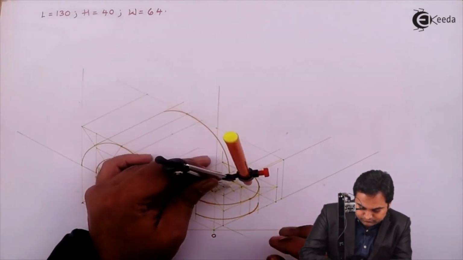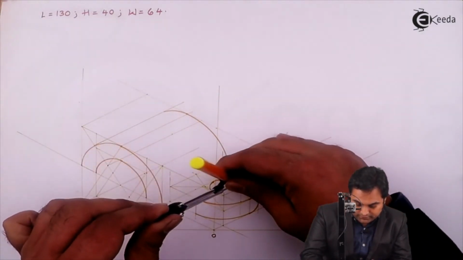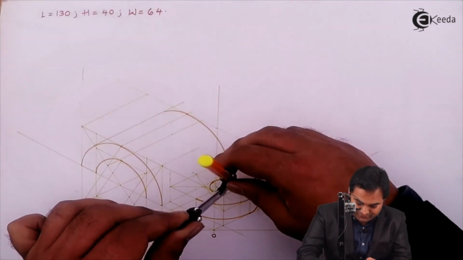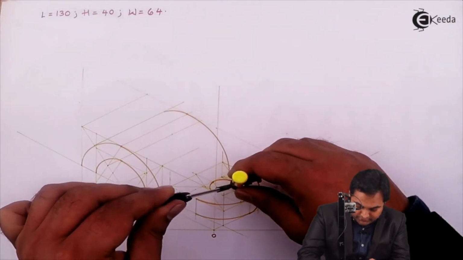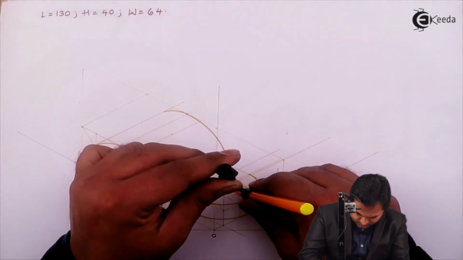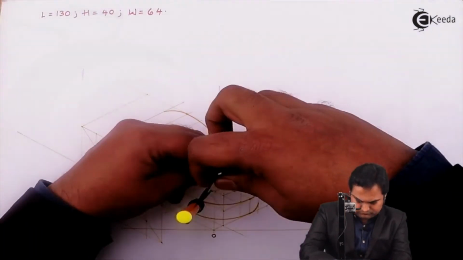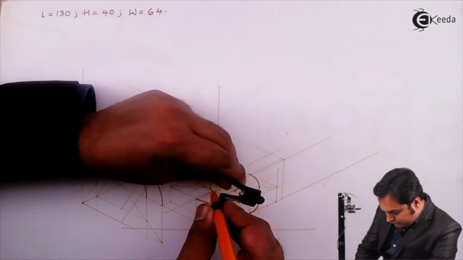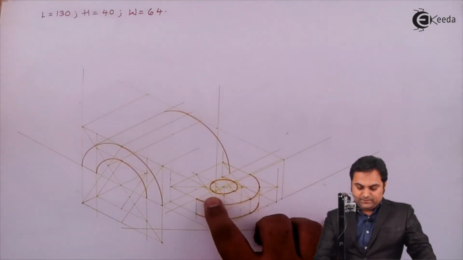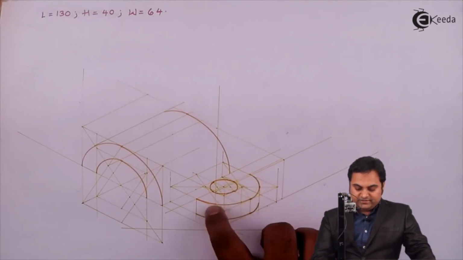Next, keeping this center where it is cutting the longer diagonal, I measure the radius up to this point, and from here I'll draw a light arc. Next, keeping this center, now this is the circle which I'm getting inside the semicircle.